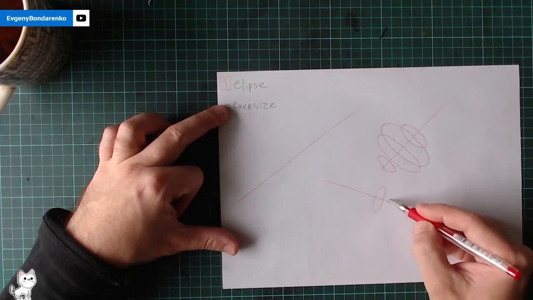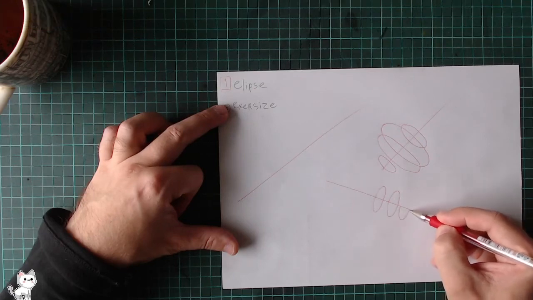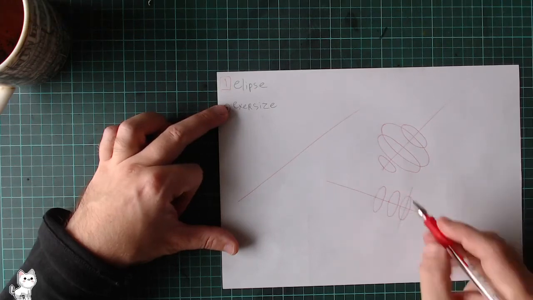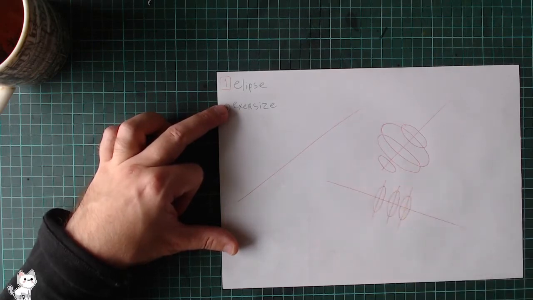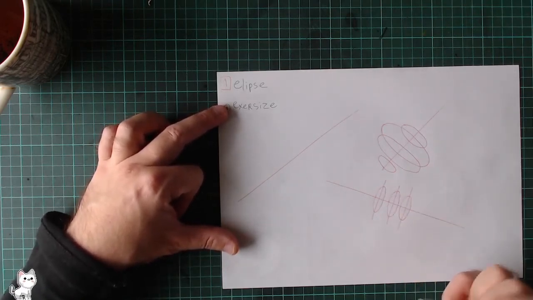You try to make them two equal, so halves, and later you can check by putting a second middle line for the major axis to check whether it is a quarter or not.